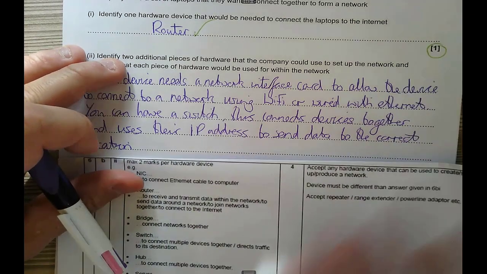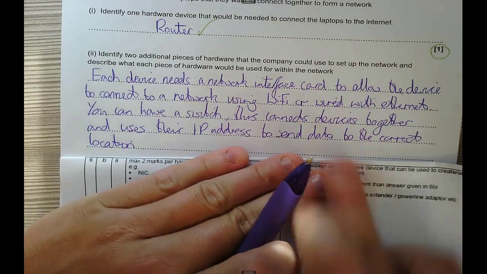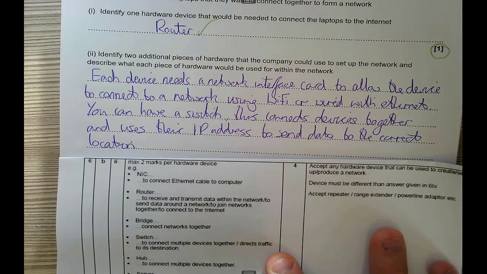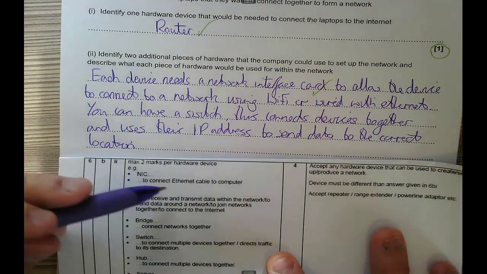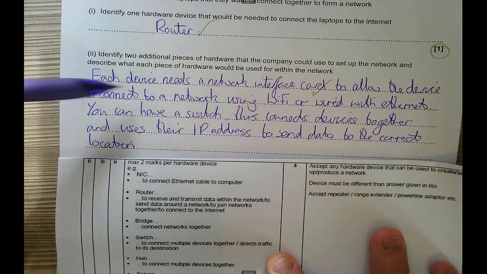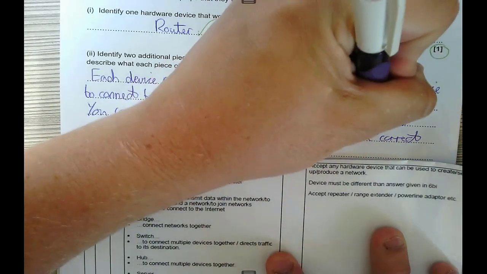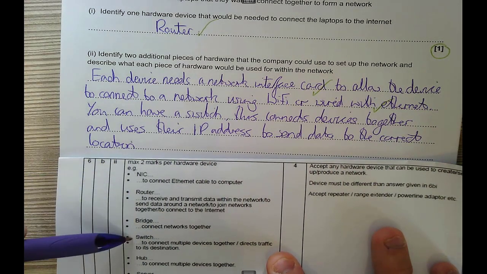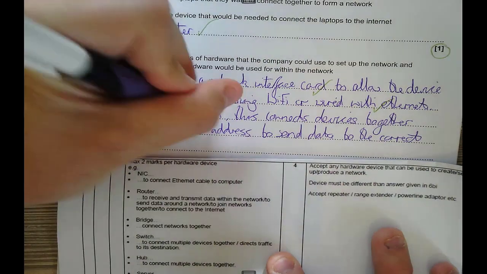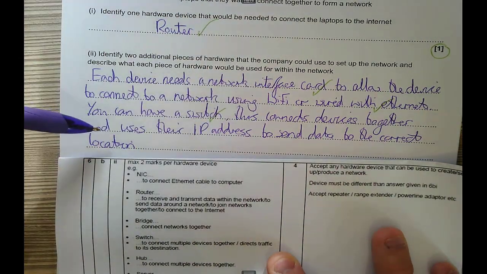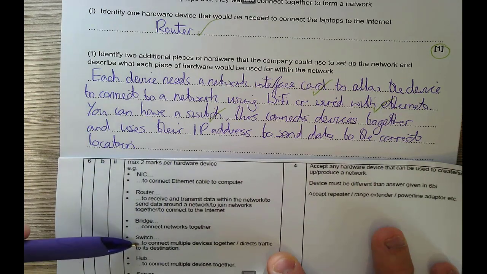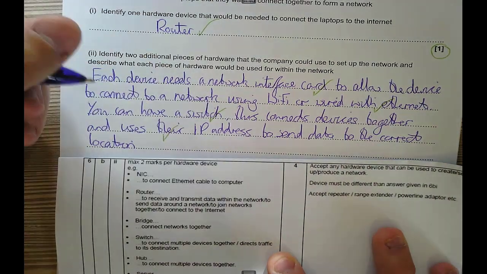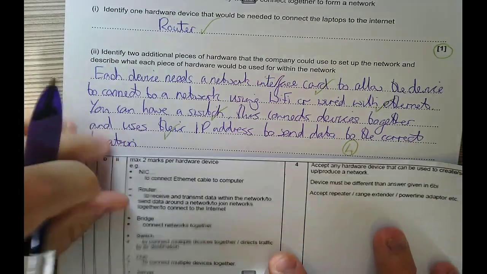So let's go through all the possible answers. I said each device needs a network interface card to allow the device to connect to a network. So we've got NIC, which is network interface card, for 1 mark, and it says here to connect the Ethernet cable to the computer. I said to allow a device to connect to a network using Wi-Fi or wired with Ethernet, so that's perfect. The other point I've made is a switch. It connects devices together and uses their IP address to send data to the correct location. It says here to connect multiple devices together and direct traffic to its destination. So my answer is perfect. It's 4 marks, which is great.